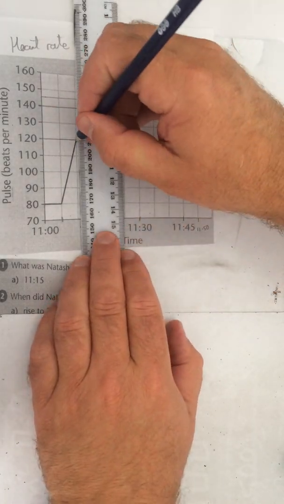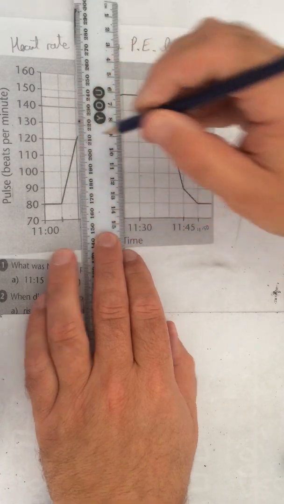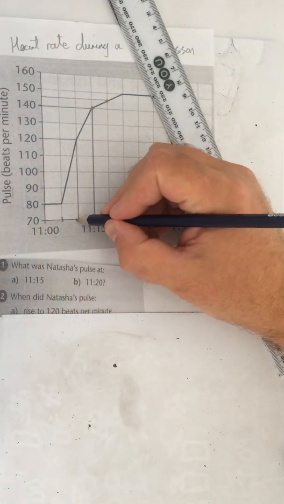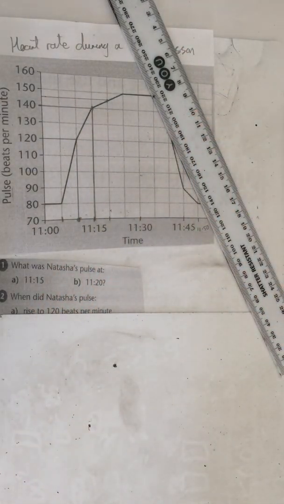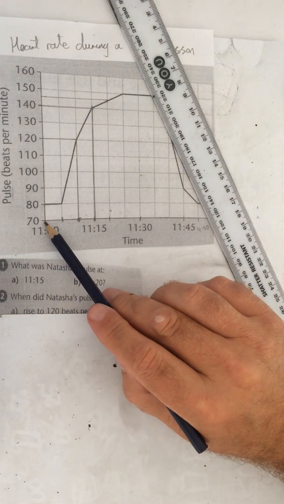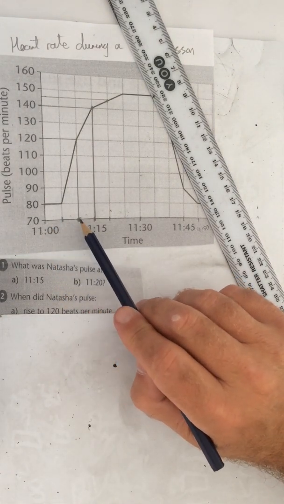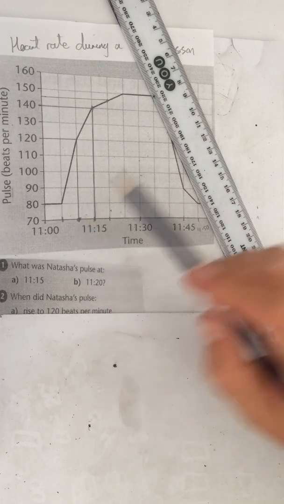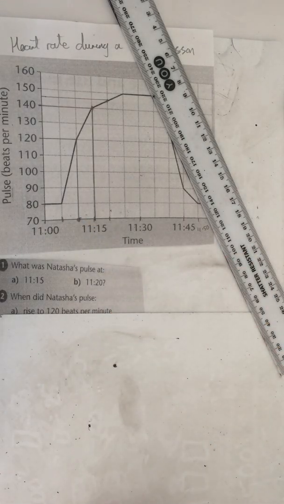And then I'm going to go down there. So it goes to this point here, isn't it? So that's 11 o'clock, 11:05, 11:10. So the answer would be 11:10.